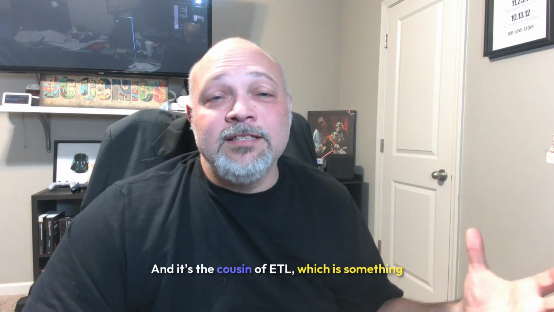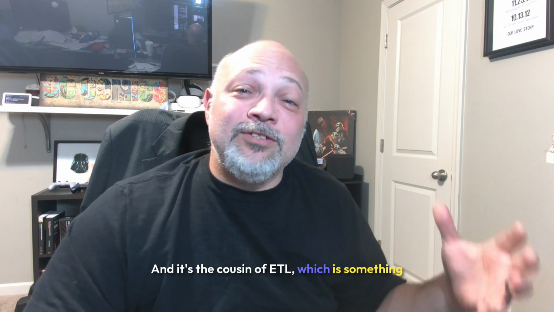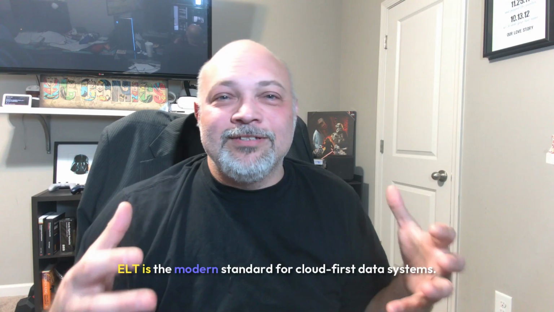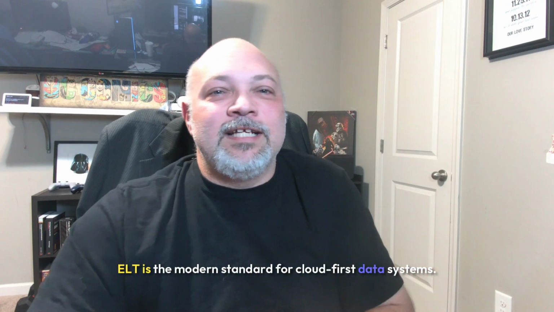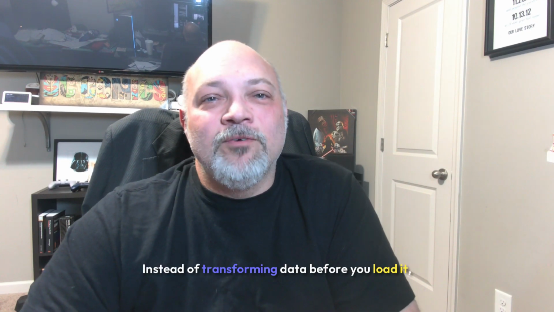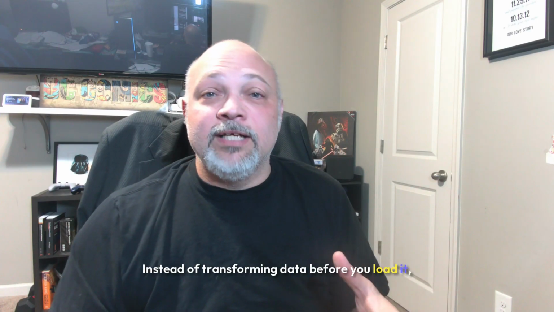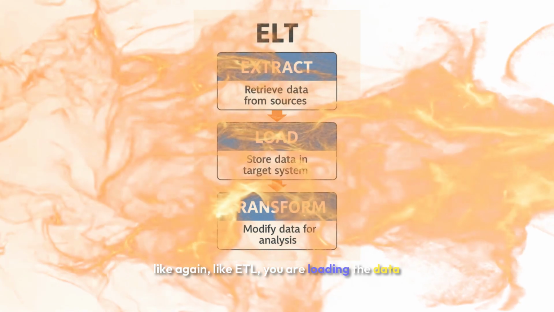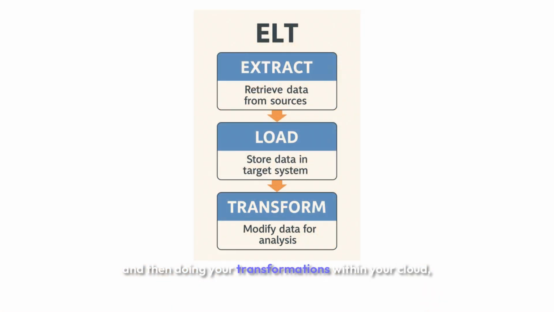And it's the cousin of ETL, which is something that we discussed in our previous Data Words sessions. ELT is the modern standard for cloud first data systems. Instead of transforming data before you load it, like ETL, you are loading the data and then doing your transformations within your cloud data lake, data warehouse, whatever the case may be.